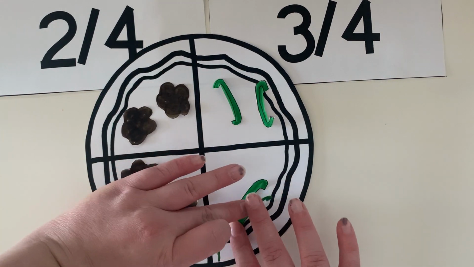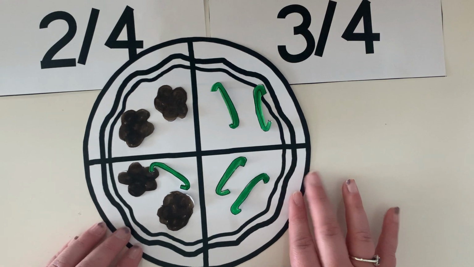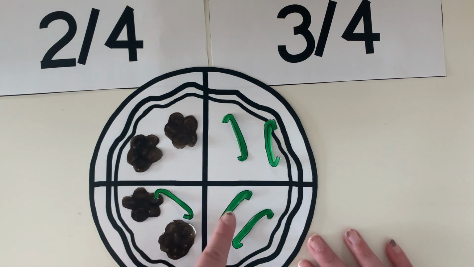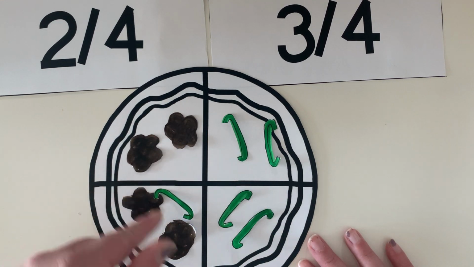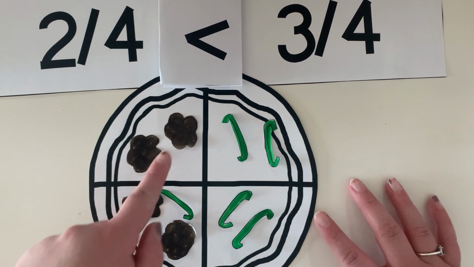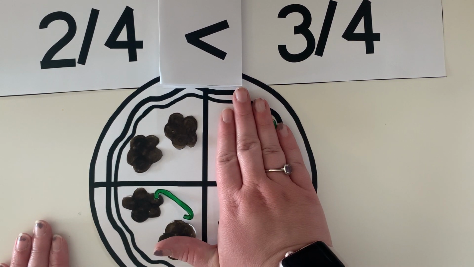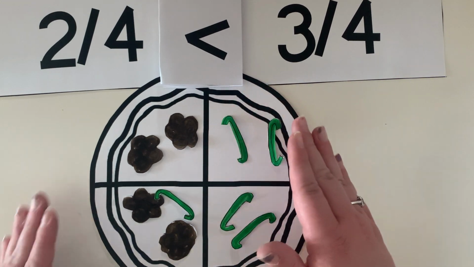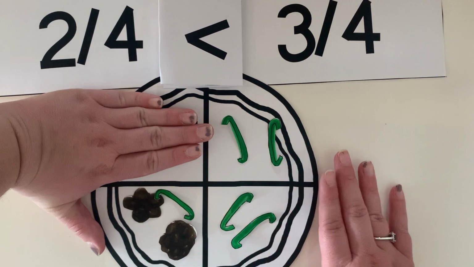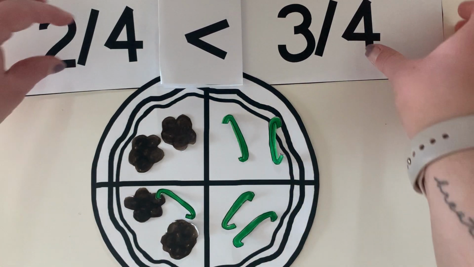So now look at the different toppings. Do more slices have sausage, or more slices have peppers? There's more slices with peppers than sausage. So 2/4 is less than 3/4. Let me fold this so it doesn't have a bunch of pieces in the way. Right? Only half the pizza has sausage on it. But this much of the pizza has pepper, 3/4. So this is a larger part of the pizza. So 3/4 is greater than 2/4.